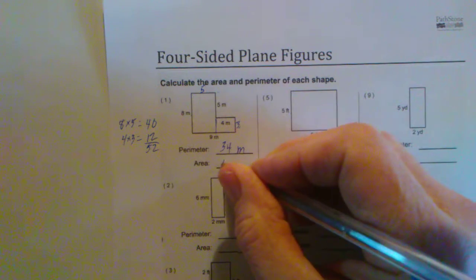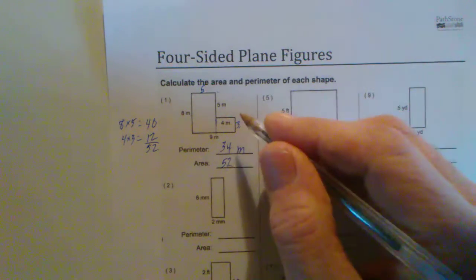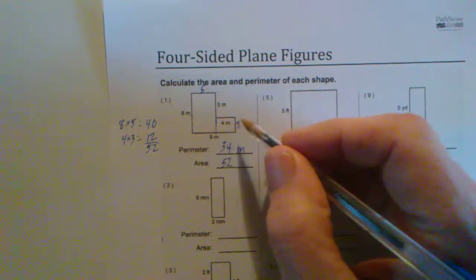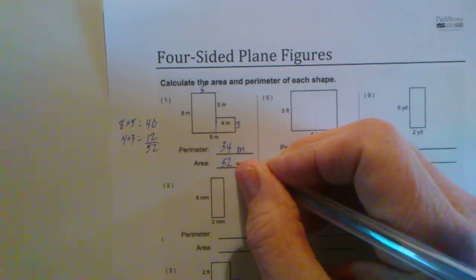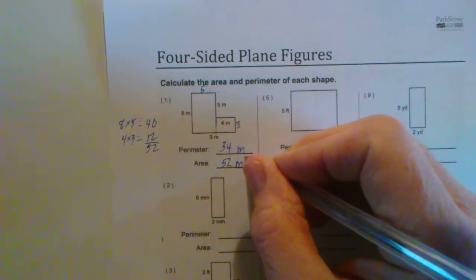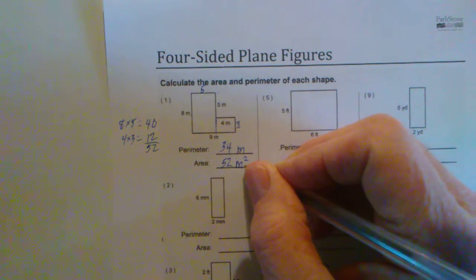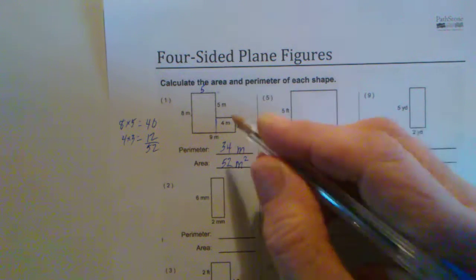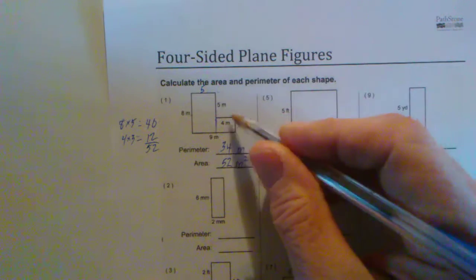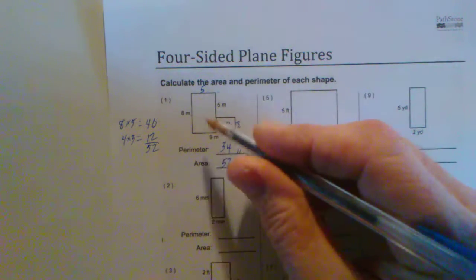52. 52 meters? No. When you get area, you're multiplying meters times meters. So we say 52 meters squared. 52 meters squared. The correct label is meters squared for area. Meters is just length. Meters squared is area.